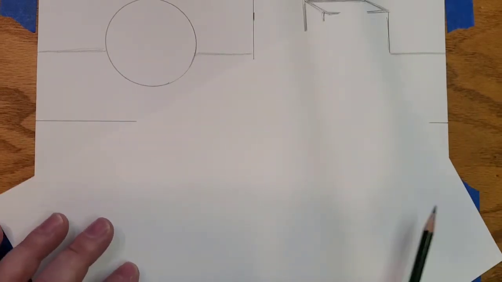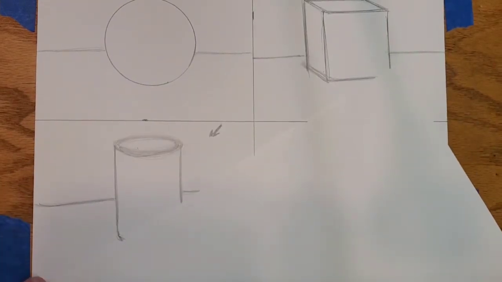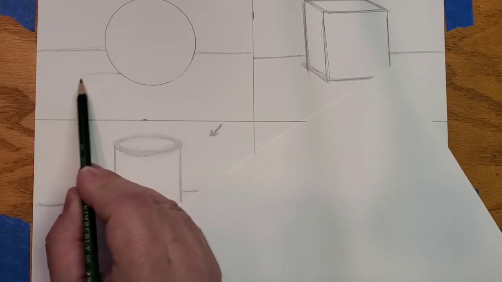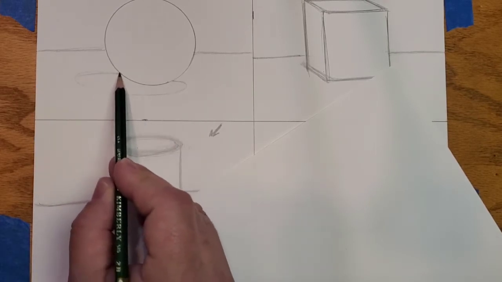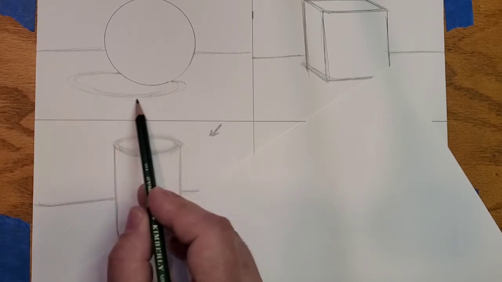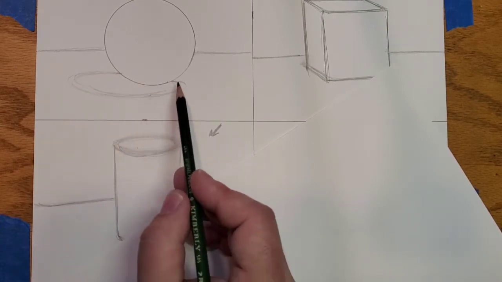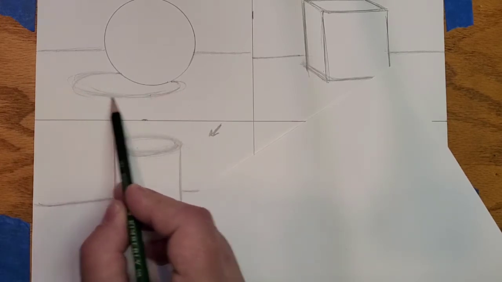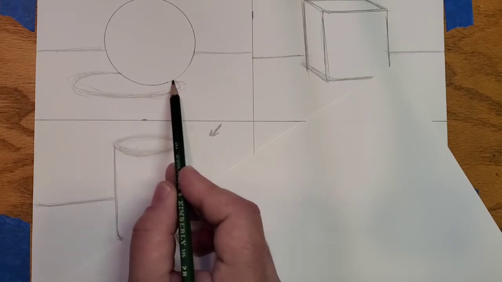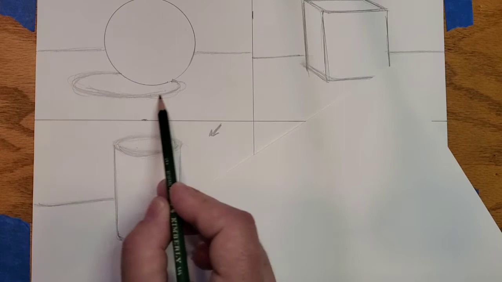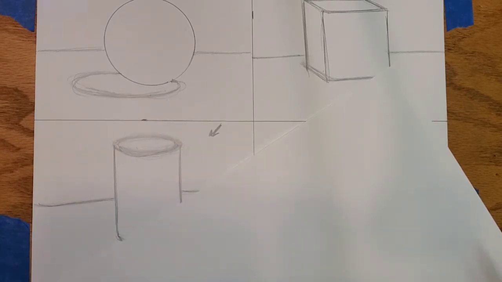Now, each of these forms is going to have a shadow. And for an ellipse, for the sphere, the shadow will be elliptical. Okay? It's not another circular shadow. It'll be an elliptical shadow. So I just want to take a little bit of a line to place where my shadow will be.